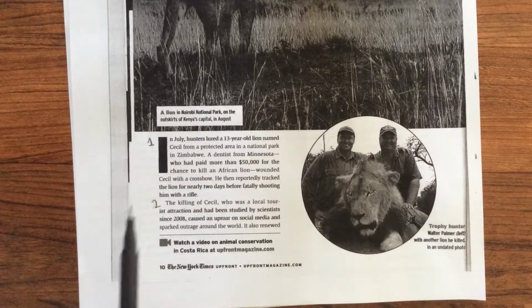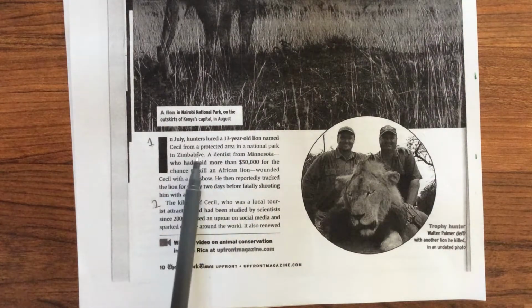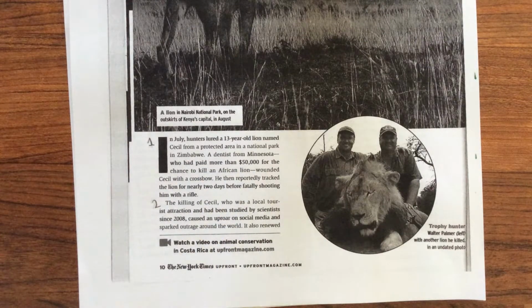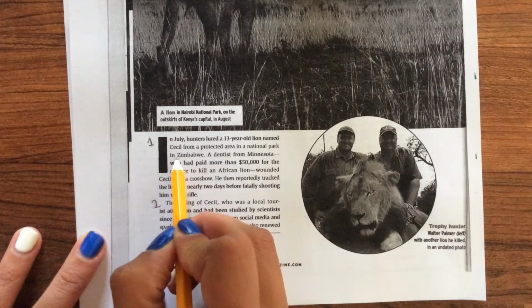So starting off in paragraph number 1, it says, In July, hunters lured a 13-year-old lion named Cecil from a protected area in a national park in Zimbabwe. First question I have is, where in the world is Zimbabwe? And so what I'm going to do is I am going to underline that.